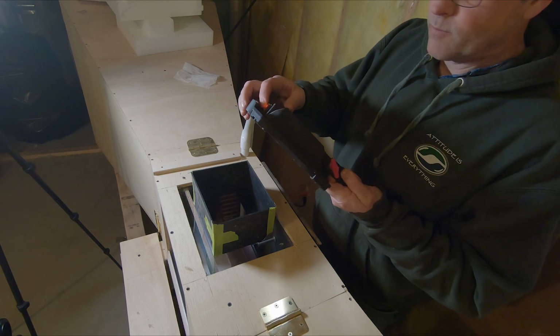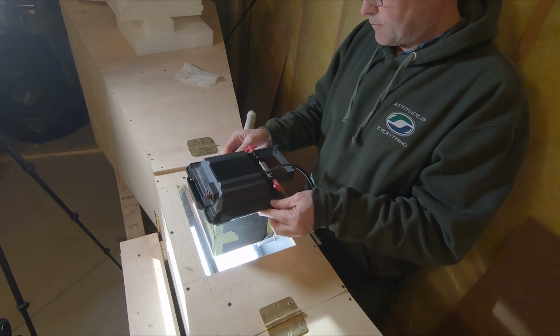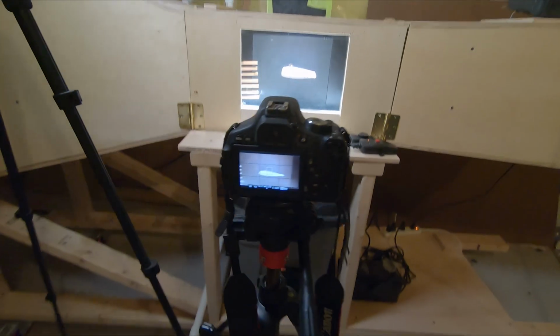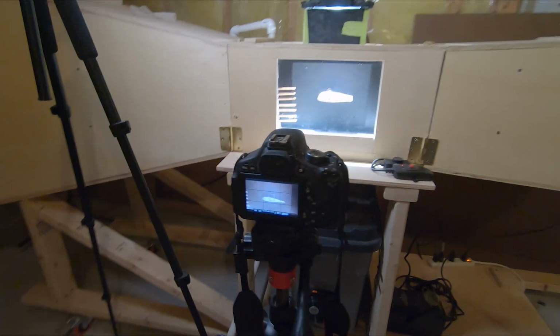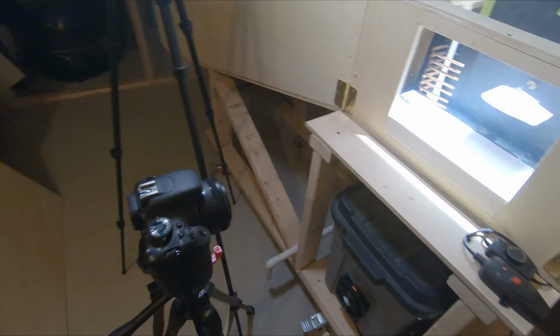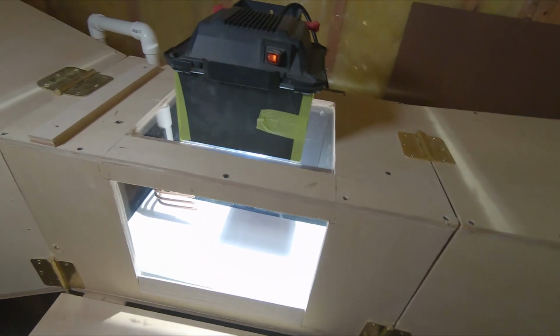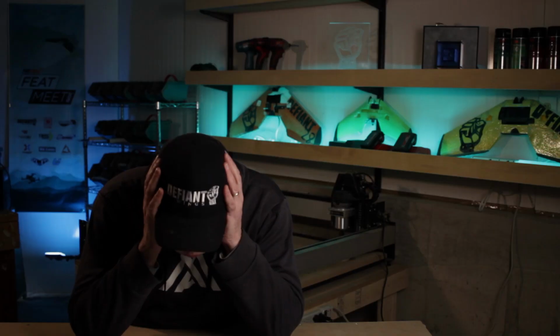This did the trick. Okay, now that everything is in place, I'm finally starting to get some good results.